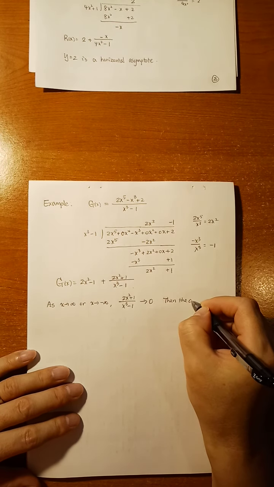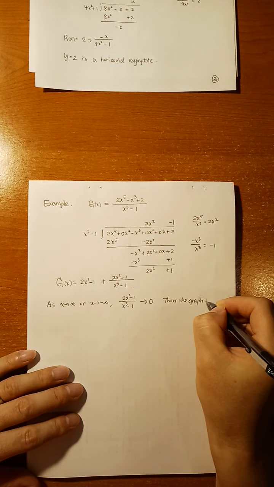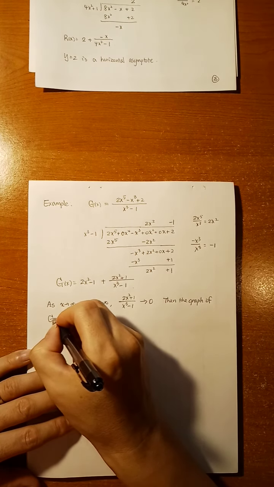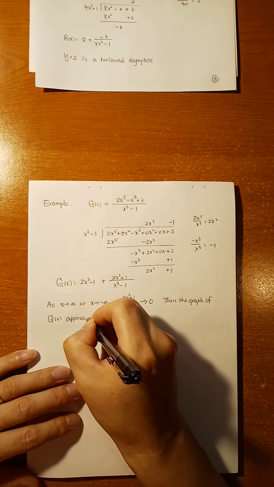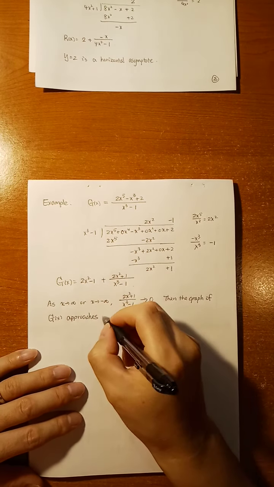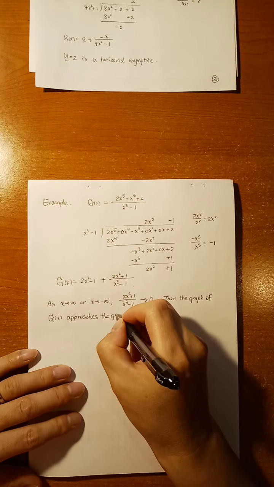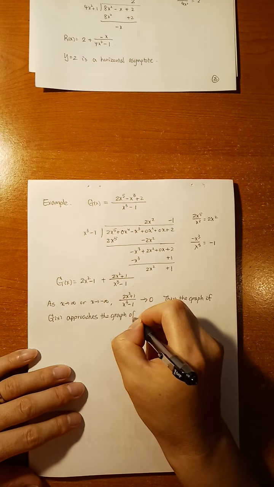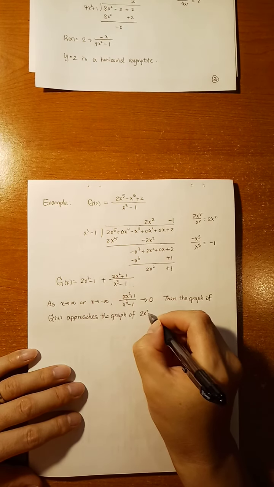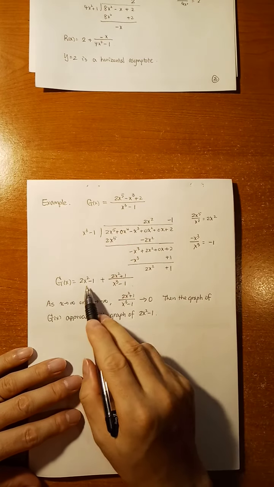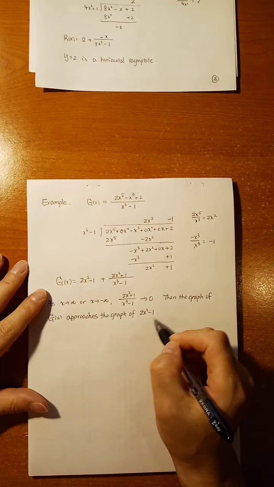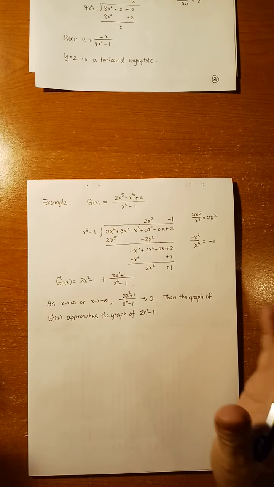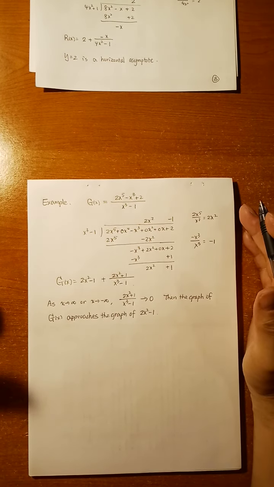Then the graph of g of x approaches the graph of 2x squared minus 1. So basically you will see that the graph of g of x at infinity will be more or less like 2x squared minus 1, a parabola.